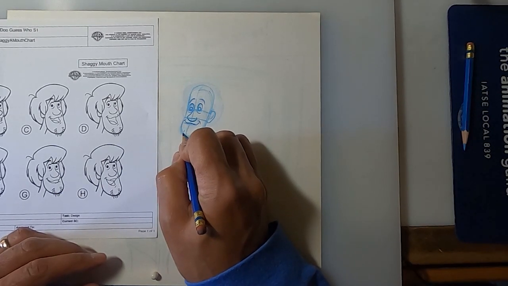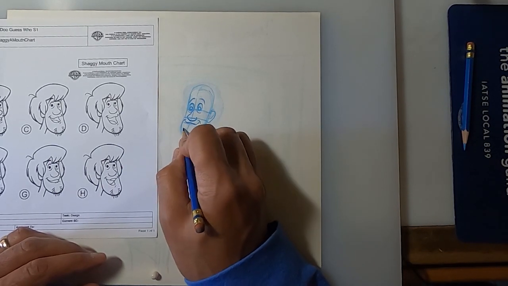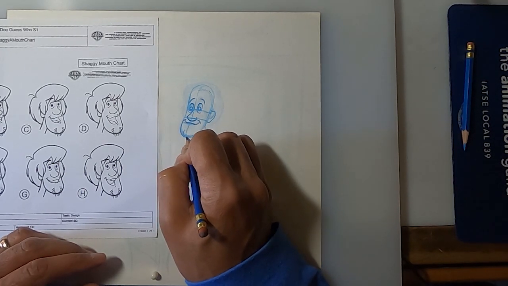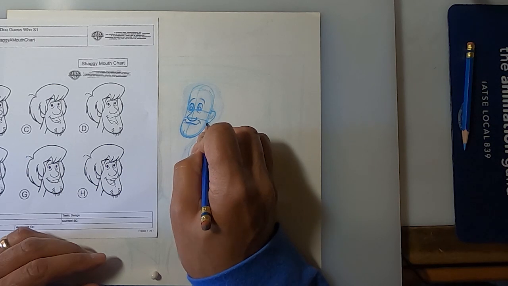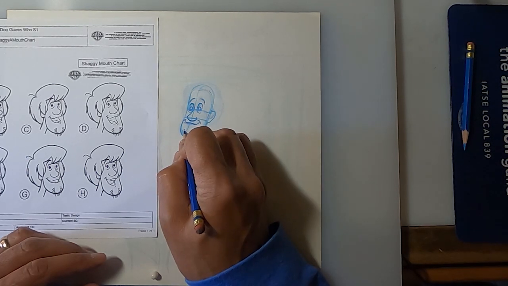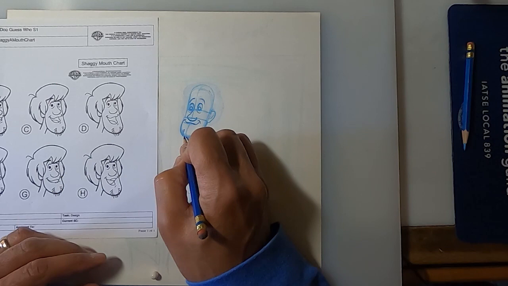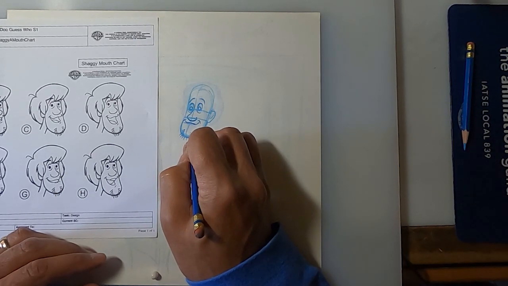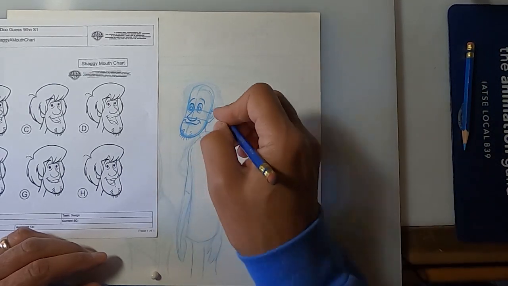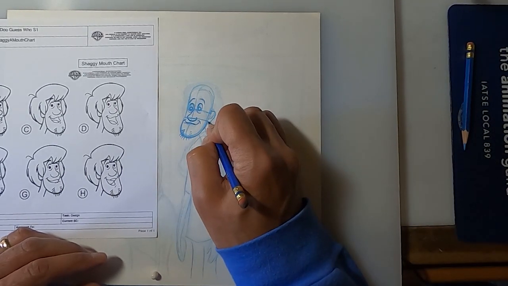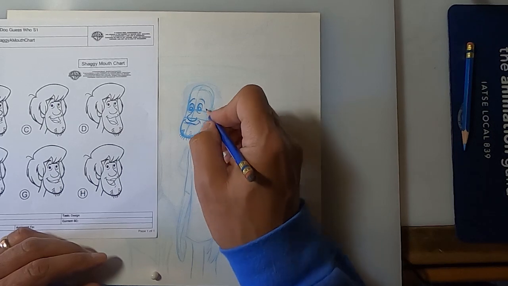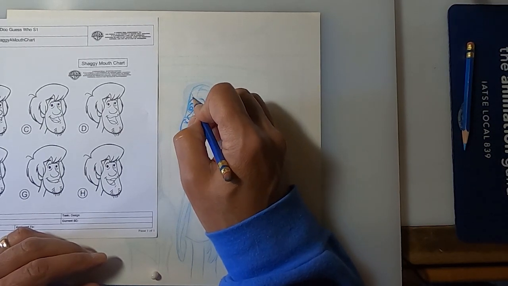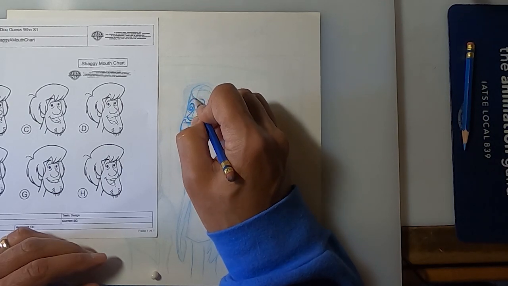His beard, we'll just make a guideline so we can actually extend his chin down a little bit. So his chin will come here, go up. His beard hair like that. Now this hair is just icing on the cake. And we can do like so.